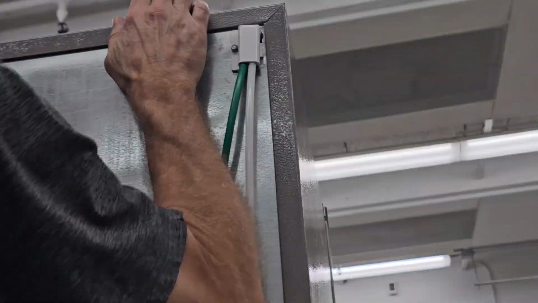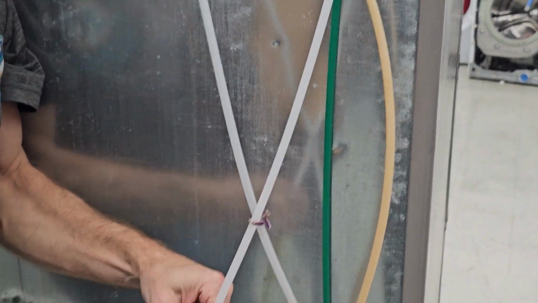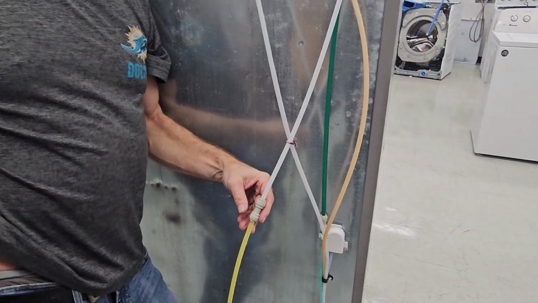You want to see something here? You're not going to see it here, but this one goes to the ice maker. What does this one go to? The water dispenser on the door.